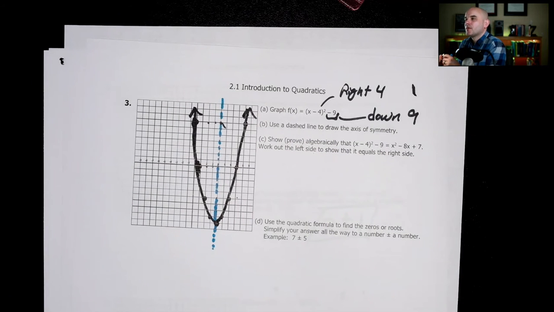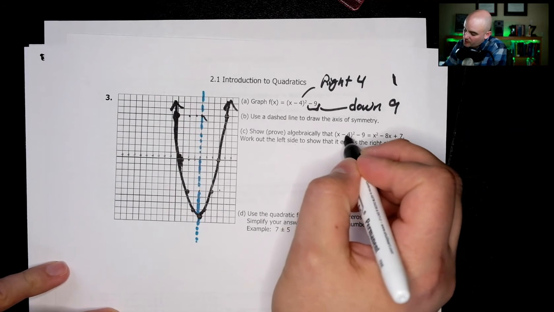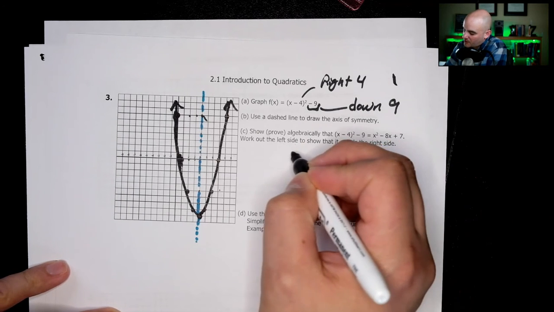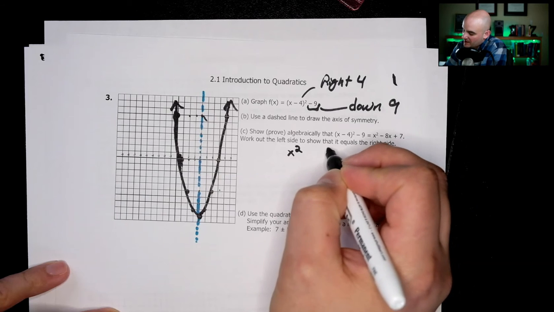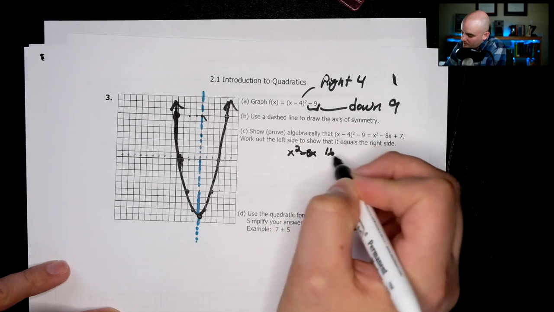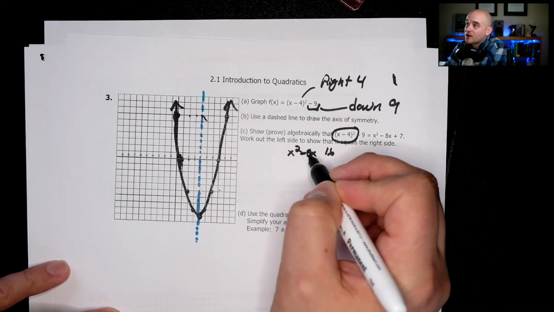There's our graph, and now we're going to do this whole proving thing. So let's go ahead and do that right here. So I want to prove that x minus 4 squared minus 9 equals that mess on the right. So I'm going to square the first term, square the last term, multiply the two and double them. I get minus 8x. So this binomial squared gives me x squared minus 8x.